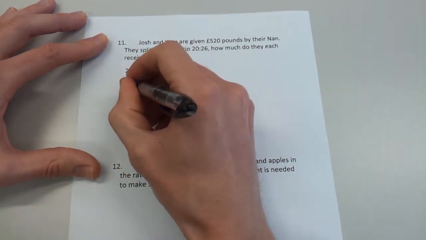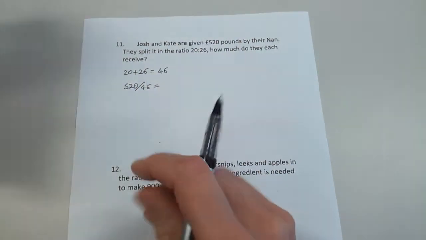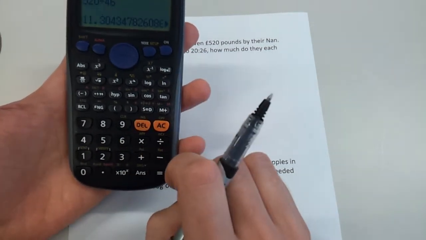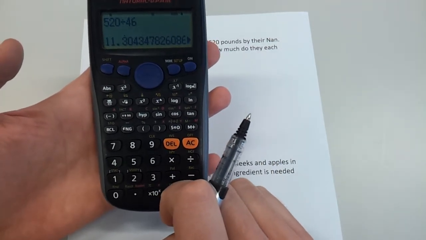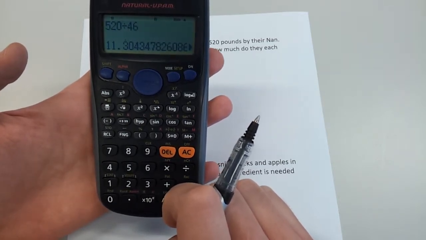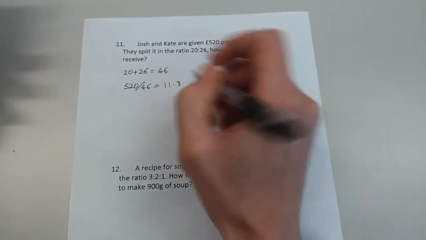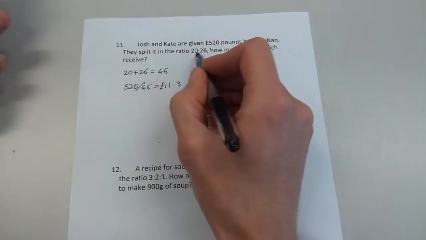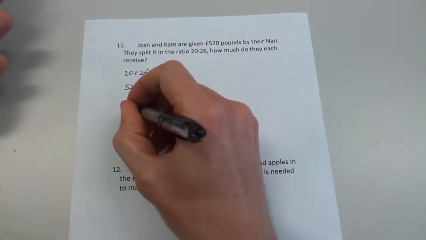So if we do 520 divided by 46, we get 11.30434 and so on and so forth. So what we're going to do is round this off to one decimal place, 11.3. Bearing in mind that obviously this is still in pounds, one part is worth £11.3. So let's take Josh first of all.